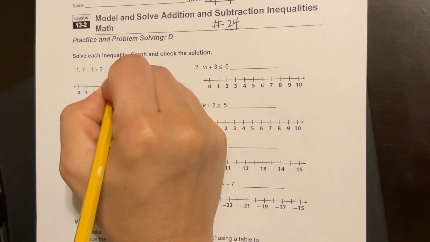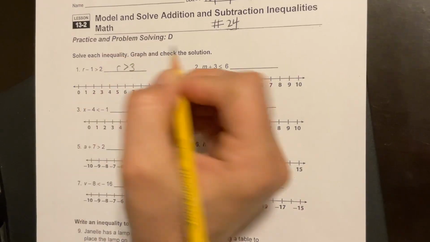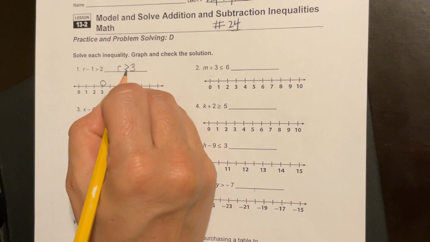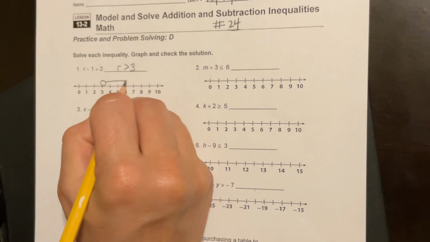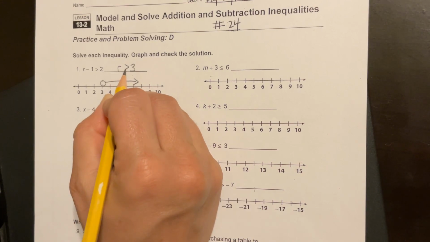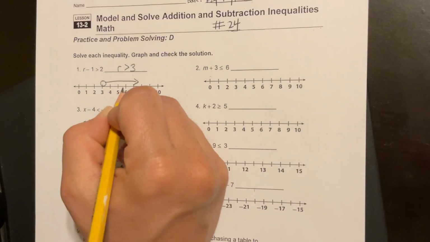Number 1, R is greater than 3, which means I find 3 on my number line, open circle because 3 is not an answer. All my answers go to the right. Answers are greater than 3, that's where they're greater.